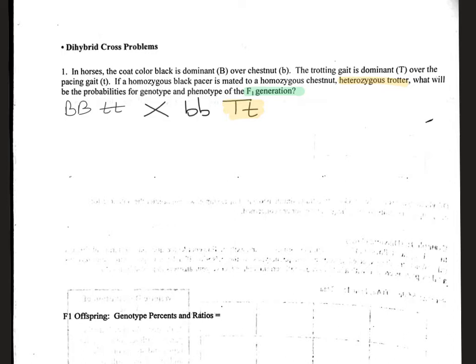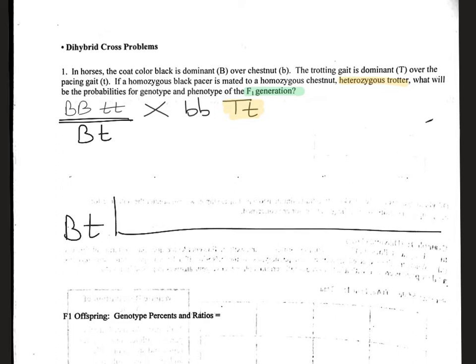So how many different gametes can this one make? How many different gametes can this parent make? One. Big B, little t. That's all it can make. So that makes my life easy. I can just put big T, big B, little t. Then I just have 4. Now, some of you, I'm sure, did all 4 on the side and all 4 across. That's fine. But again, look how easy it is when you don't do that.